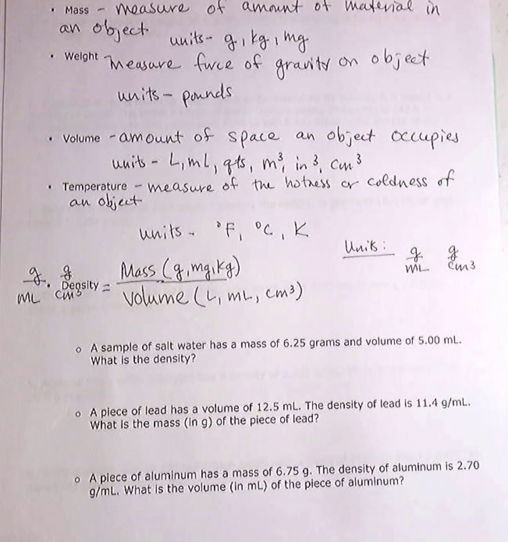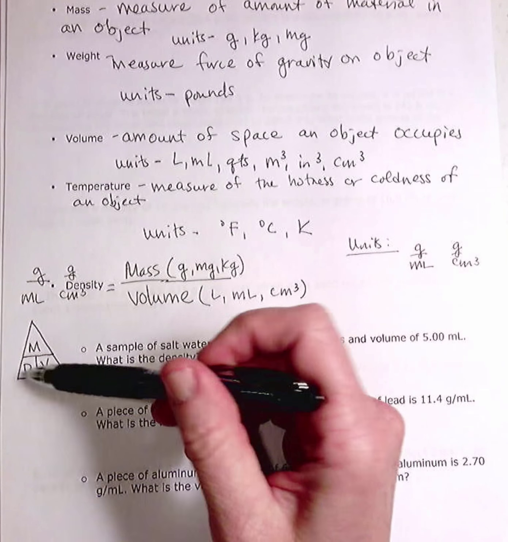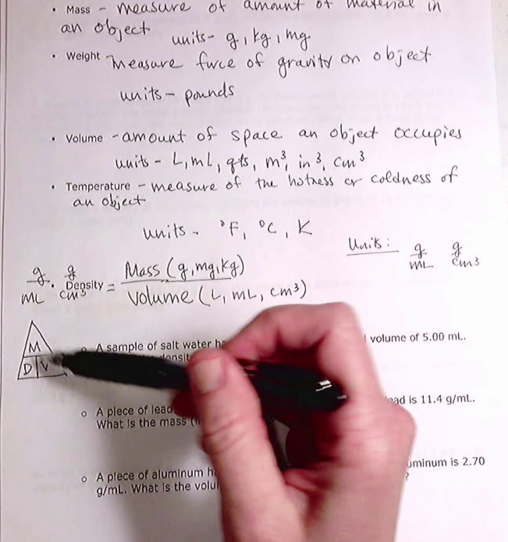Now, when you're asked to calculate the density, it can be a pretty straightforward question. A lot of students will make it more difficult than it needs to be, but I always teach students, and this especially applies to this class, the density triangle. So DMV. Where do you go to get your driver's license renewed or get new tags? You go to the DMV. So the way this triangle works, you cover up what you're trying to solve for.